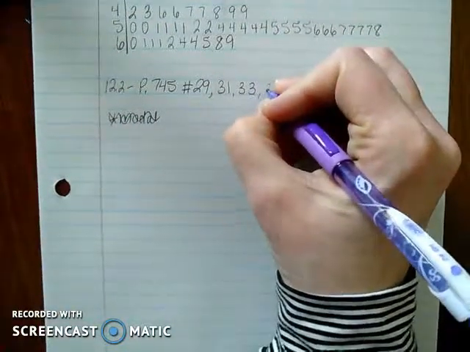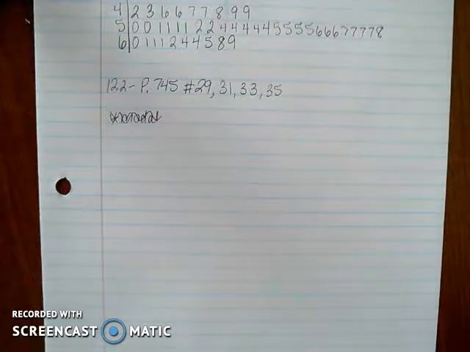And then 35 is a pie graph. So you're going to want to be able to do that. It gives you percentages and asks you to find the total amount and things like that. So those 4 problems you need to know how to do from section 12.2.